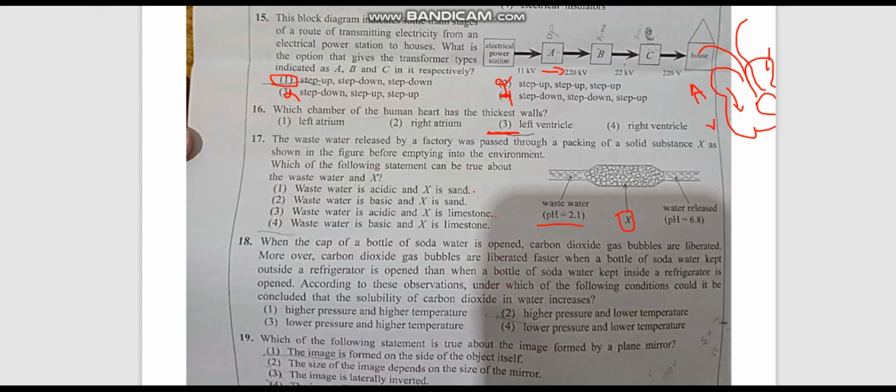So when the wastewater was mixed either with sand or limestone, you can see the pH has increased. That means what happens? pH has increased means it is tending to be more basic. When basic substances are added only, pH will become greater. If you add an acidic substance, pH will reduce even more. But if you add a basic substance, pH will tend to increase.